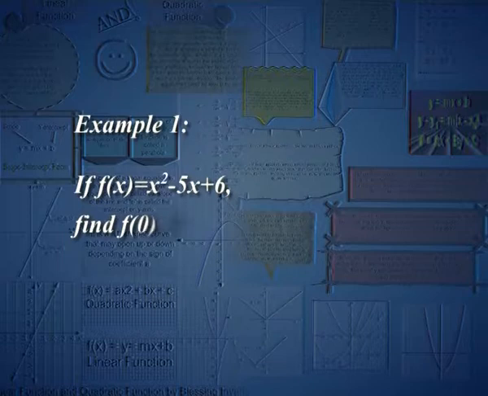Let's see an example. If f of x is equal to x square minus 5x plus 6, then find the value of f of 0, f of 2 and f of minus 3.